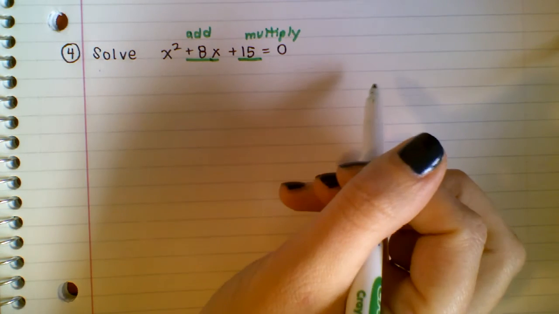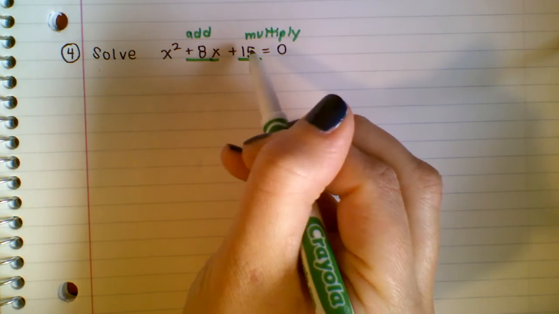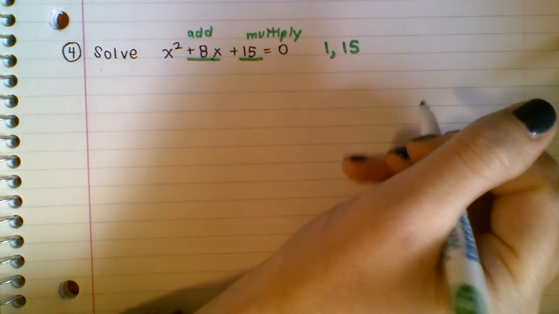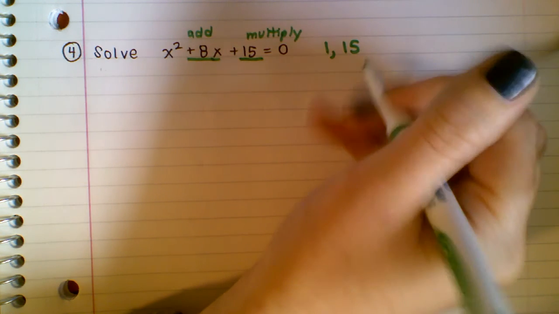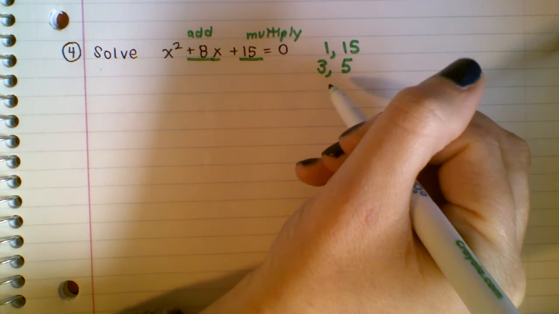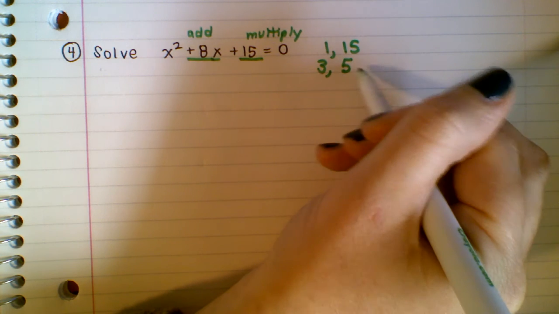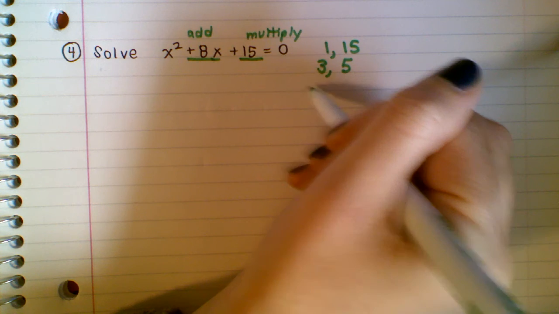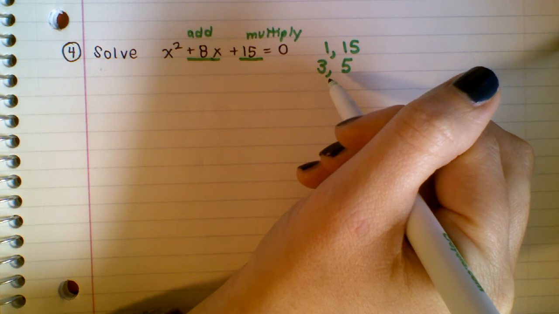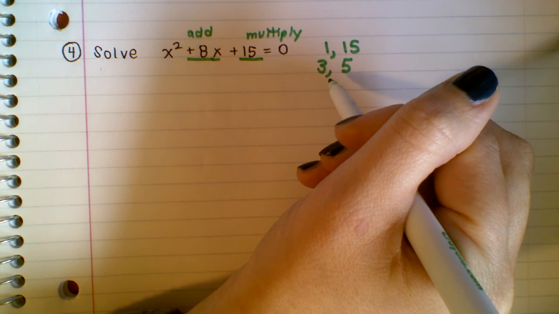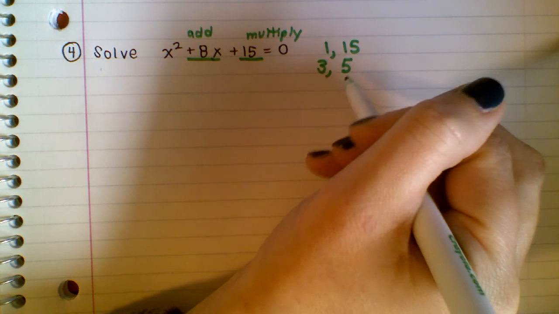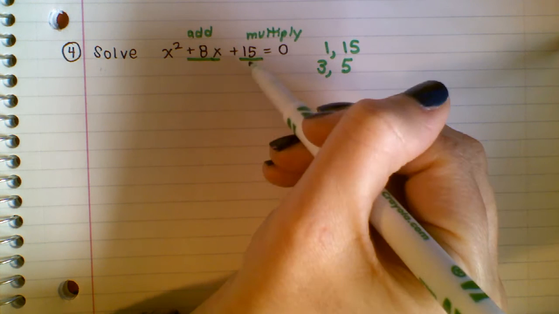Now, because both of these are positive, my list of numbers that multiply to 15 can just be positives. So we have 1 times 15. 2, nope, that doesn't multiply into 15. 3 times 5 is 15. 4 does not multiply into 15. 5 we already have. 6, nope. Keep going. 7 does not multiply into 15. 8 does not. 9, nope. 10, nope, that doesn't multiply into 15. 11, 12, 13, 14, nope. So it's just these two. That's my list of numbers that multiply to 15.